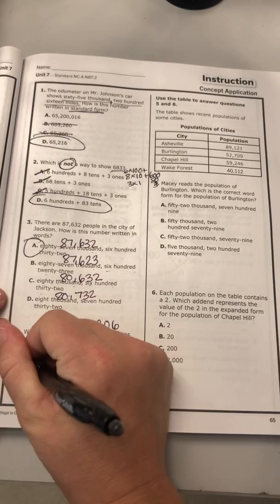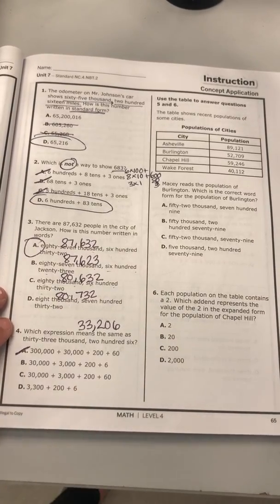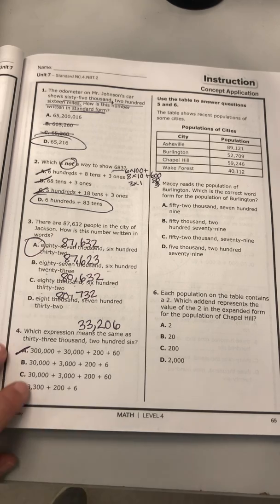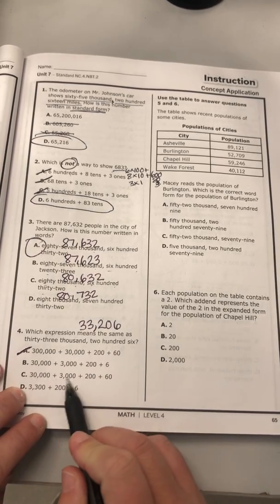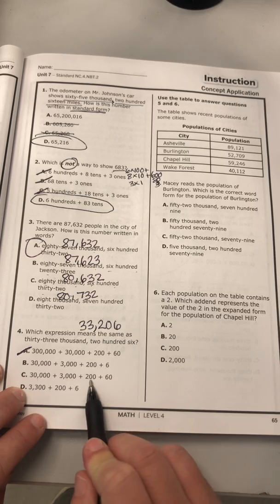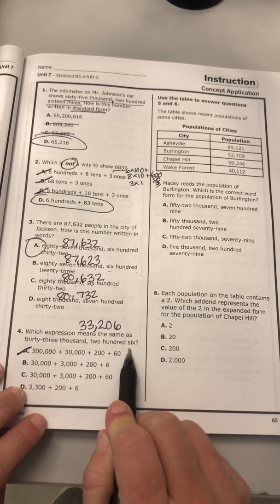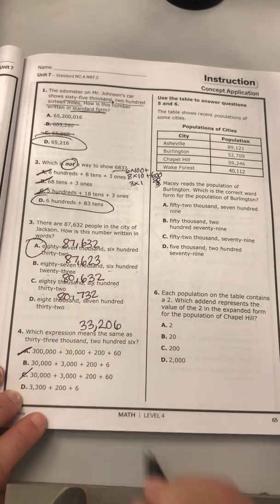No. Then we have 30,000 plus 3,000 plus 200 plus 6. That sounds about right. But let's check the other ones. We have 30,000 plus 3,000 plus 200 plus 60. No, because it says 206, not 260.